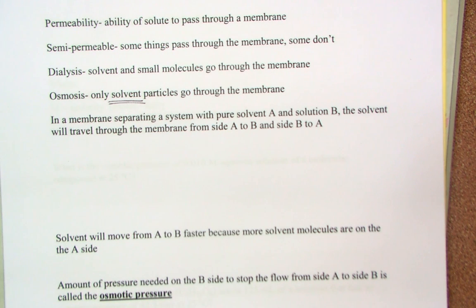We'll take a break, and then we'll pick up with osmosis and go through and do some problems with some more colligative property problems.